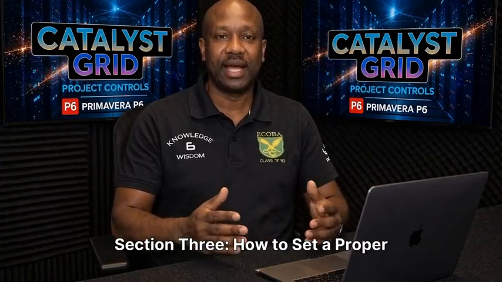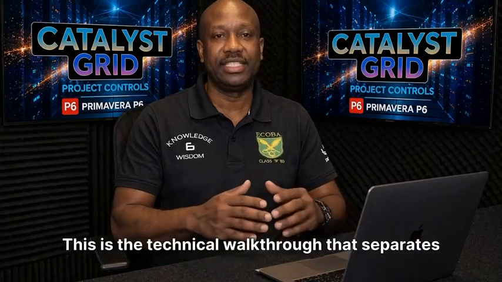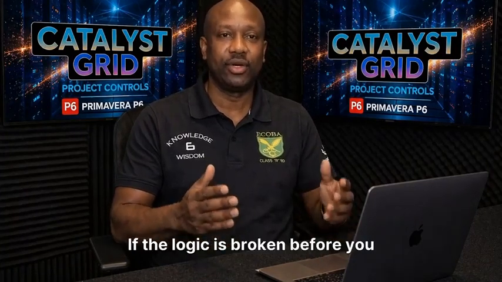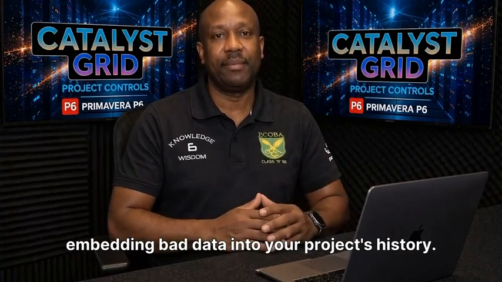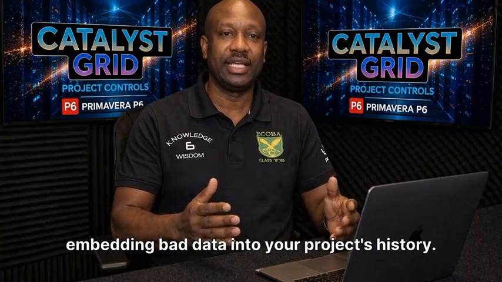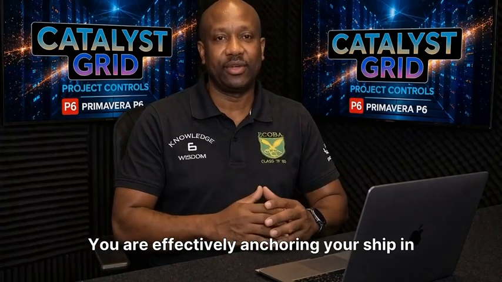Section 3. How to set a proper baseline. This is the technical walkthrough that separates professionals from amateurs. If the logic is broken before you take your baseline snapshot, you are permanently embedding bad data into your project's history. You are effectively anchoring your ship in the wrong harbor from day one.